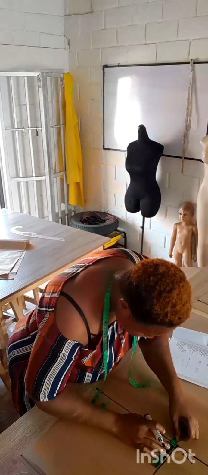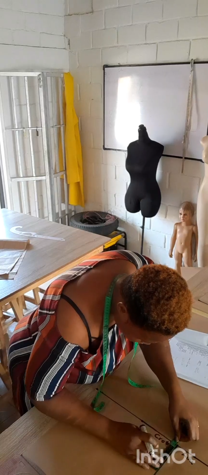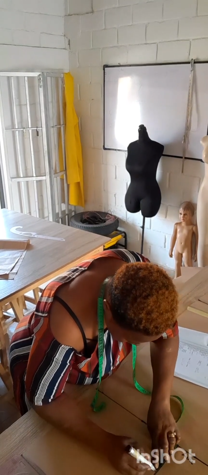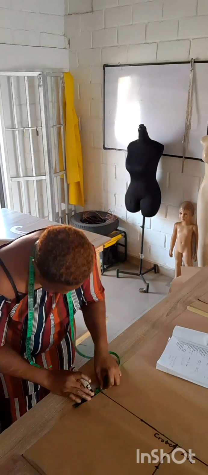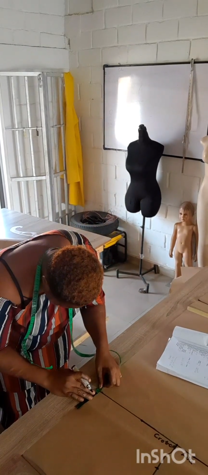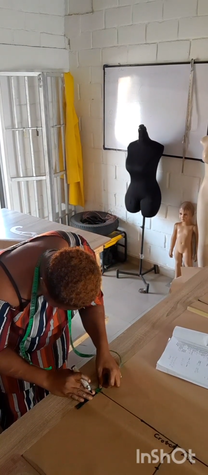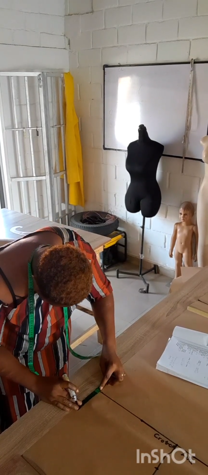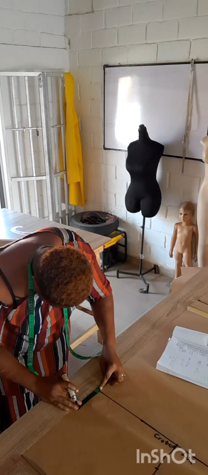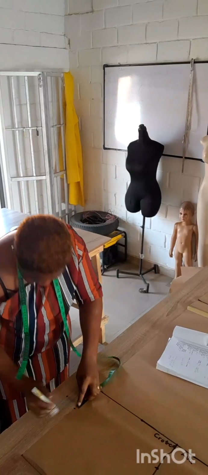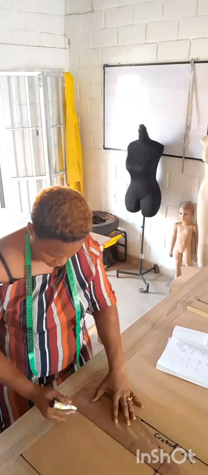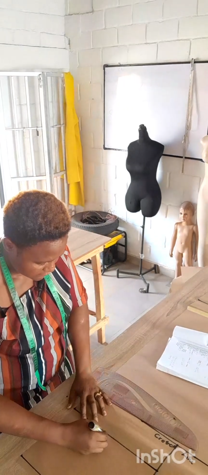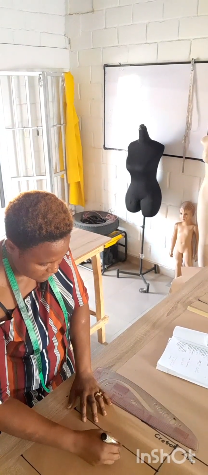So we have 11.3 for our hip line. So this is our hip line.